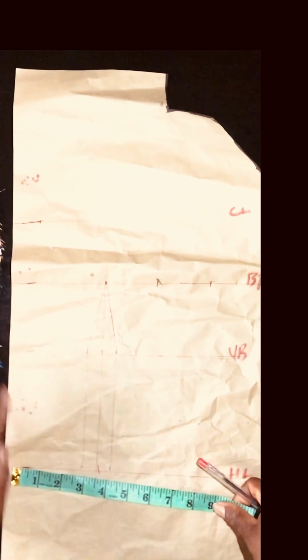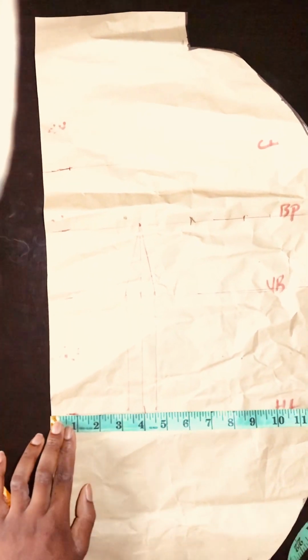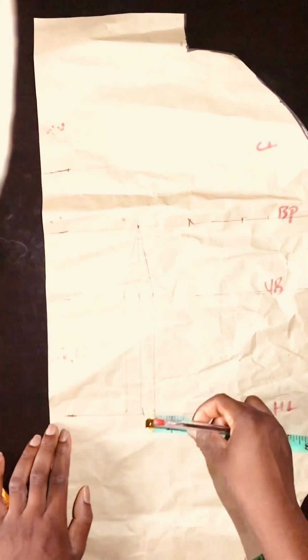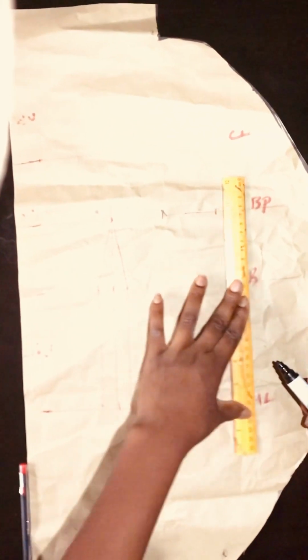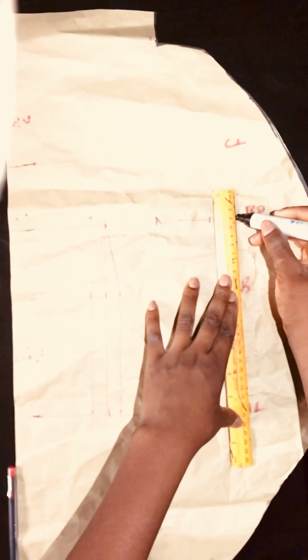After this, I'll come over to my waist, to my half length here. I'll measure my waist divided by 4, check my dart, which is 1 inch. I'll mark it down here, 1 inch plus 1 inch sewing allowance. Then I will use my ruler to connect this dot to form my curve. I hope you understand what I'm saying.